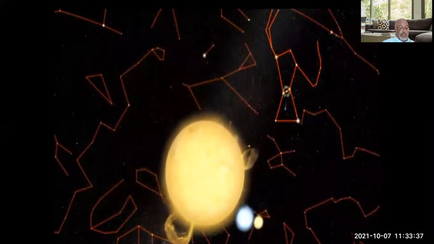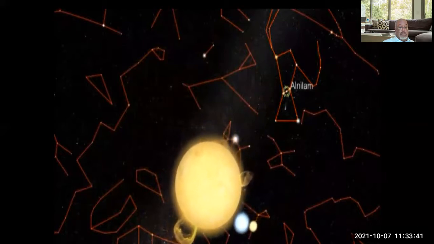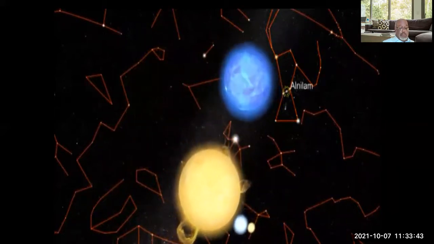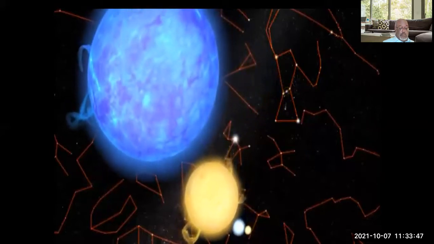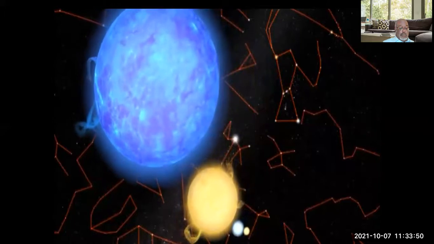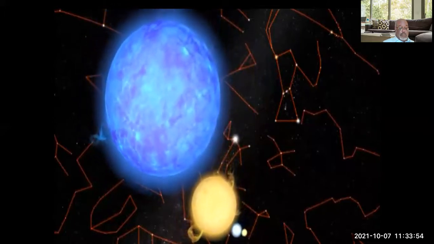The center star of Orion's belt is called Alnilam. It is a blue supergiant. 25 suns could be lined up across its disk. Blue stars like Alnilam are very luminous. They expend their fuel quickly and cannot last billions of years.